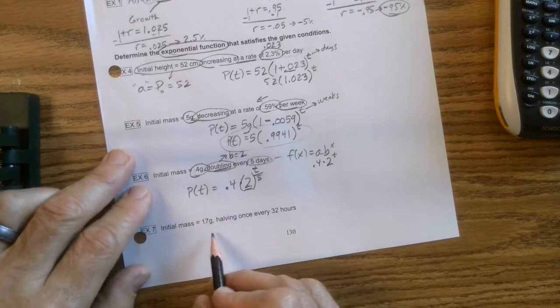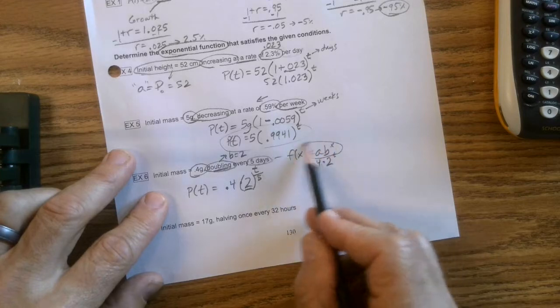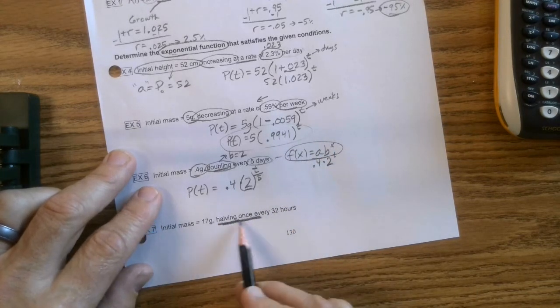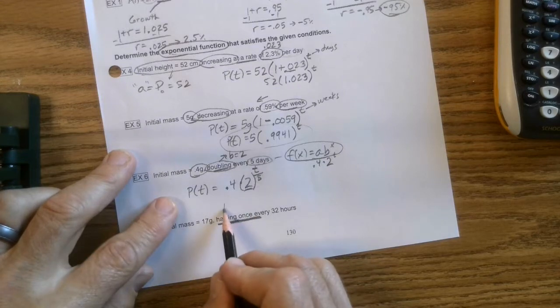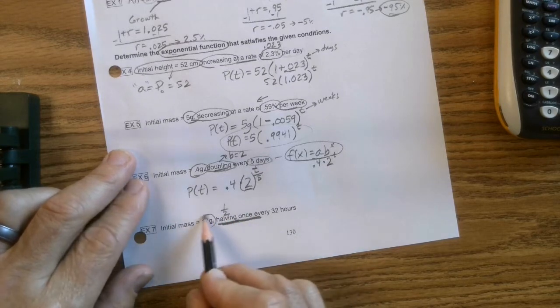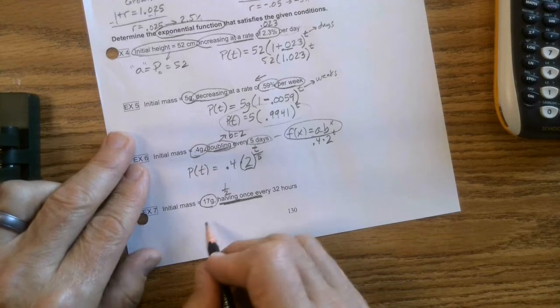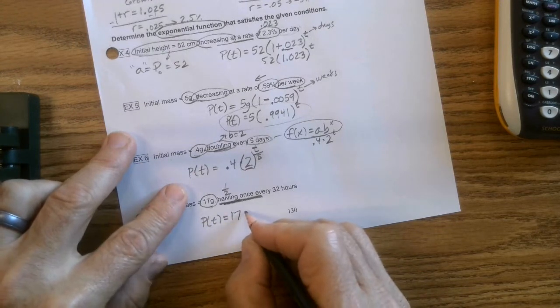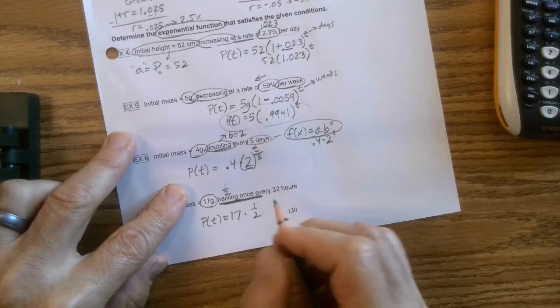Okay, so once again, this one is going to be more like that, because it says halving. We'll talk about it in a second, though. Halving means a half. Here's my initial mass. So it's going to be P of T equals 17 times 1/2.